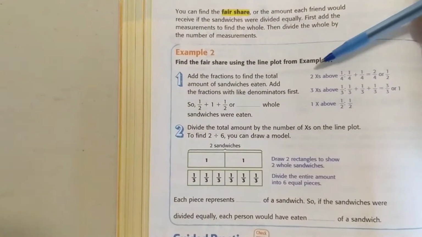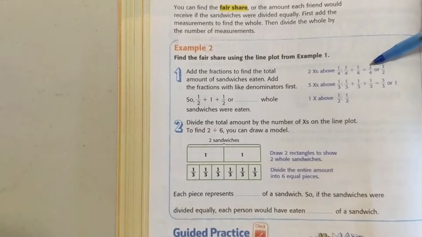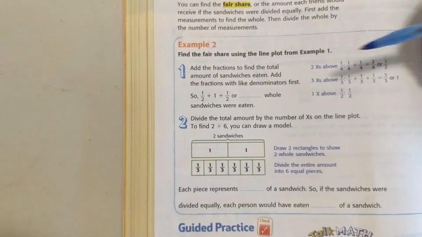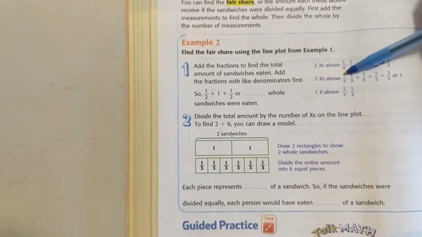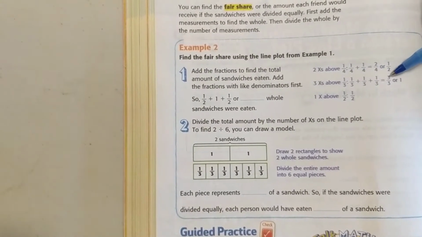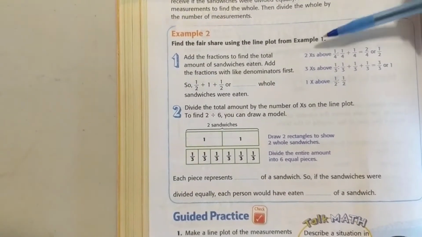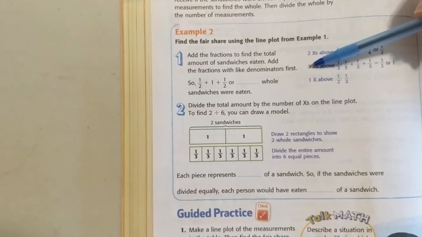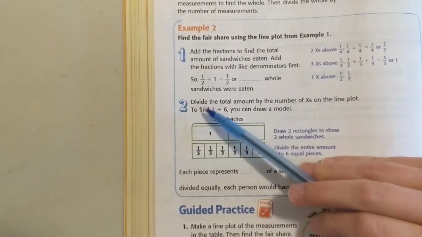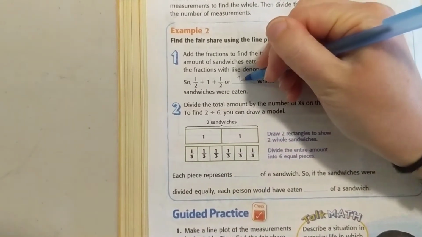So they are saying that there's 2 1/4, so 1/4 plus 1/4 is 2/4 or 1/2. So they're saying the 1/4s are equal to 1/2, and they're saying 1/3, there's 3 of them, so 1/3 plus 1/3 plus 1/3 is 3/3 or 1. And then there's 1 1/2. So the 1/4s are equal to 1/2, the thirds are equal to 1, and the amount for halves is equal to 1/2. And they're saying 1/2 plus 1 plus 1/2 equals 2 wholes.